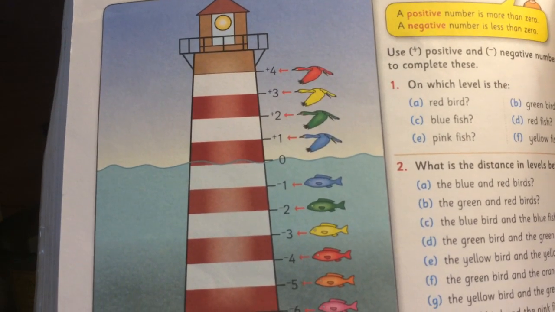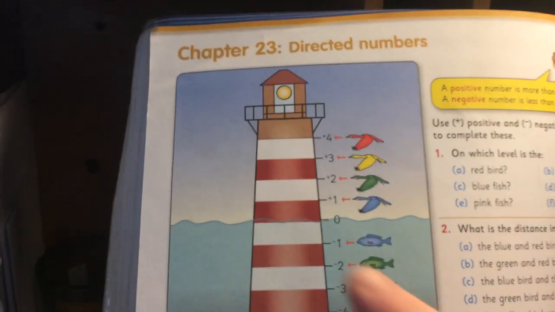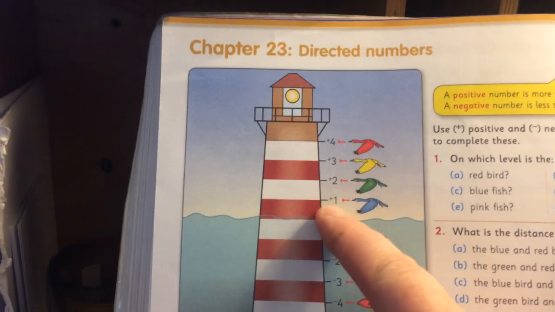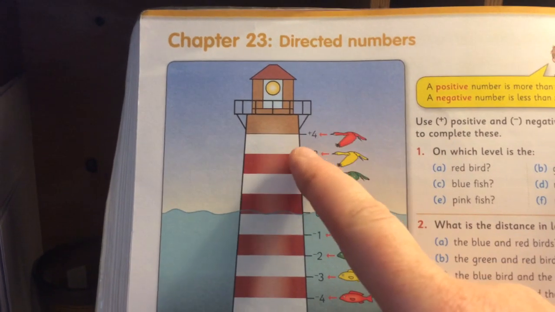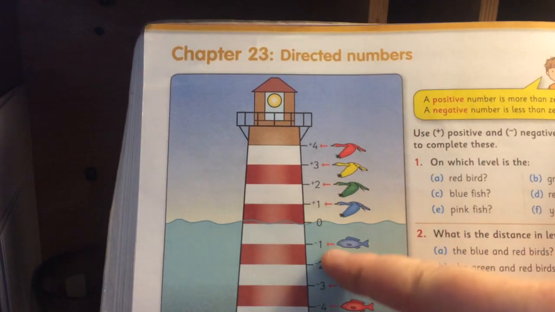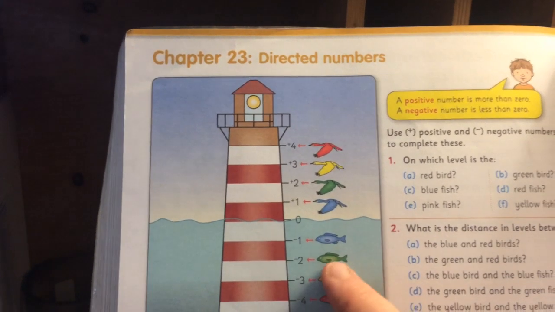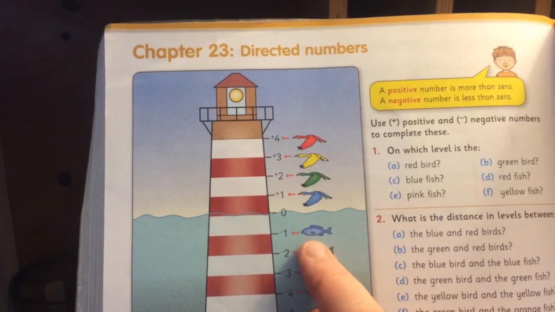So directed numbers, they're talking about the positive numbers, all the numbers we know, which are above zero. So anything above zero is called a positive number. And then the numbers below zero are called negative numbers. Like you're kind of going, what are you talking about, miss? The negative numbers below zero.